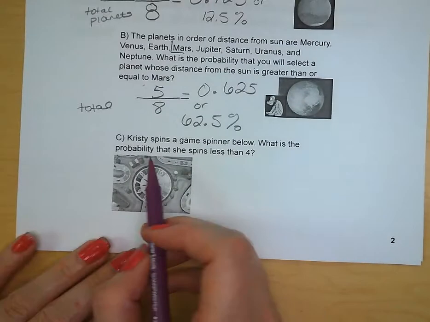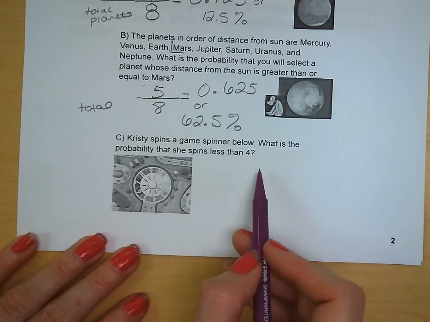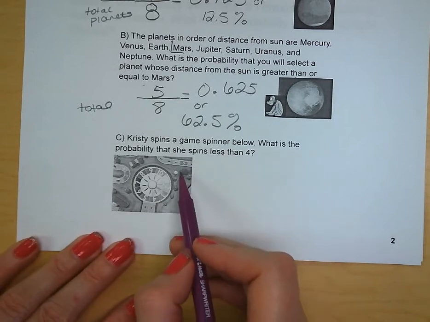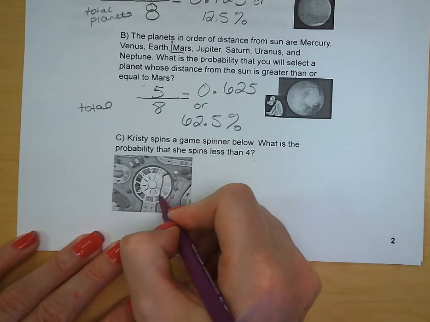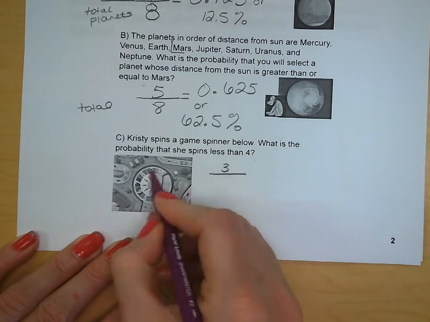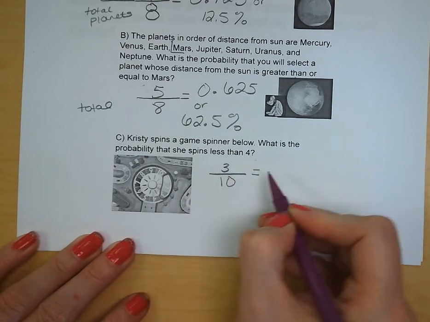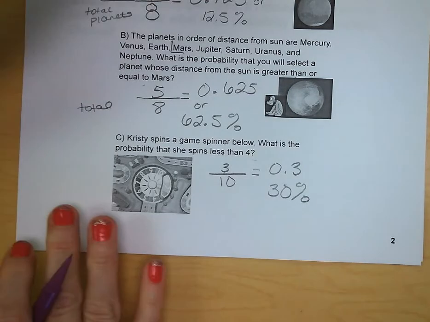All right. Lastly, Christy is playing a game. She's playing the game of Life and spins the game spinner below. What is the probability that she spins less than a 4? So we've got a 1, 2, or a 3 that satisfy that condition. There's 3 of them. There are a total of 10 spaces on the board. 3 divided by 10 is 0.3 or 30%.